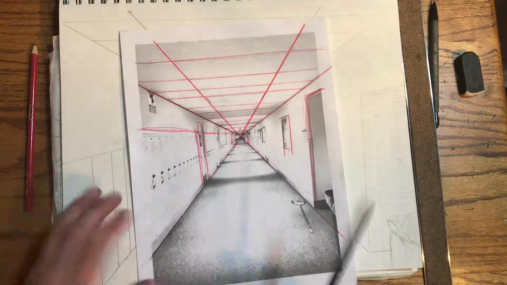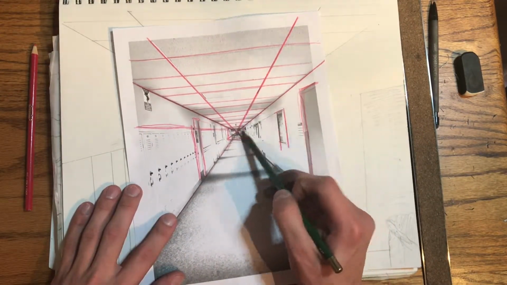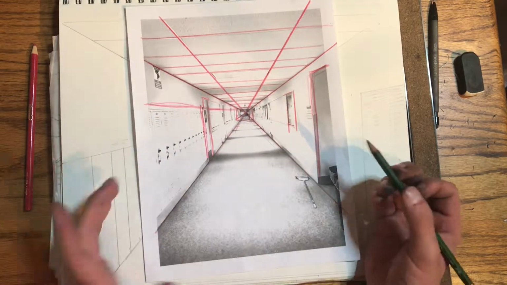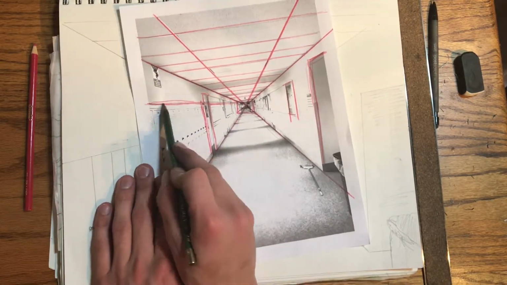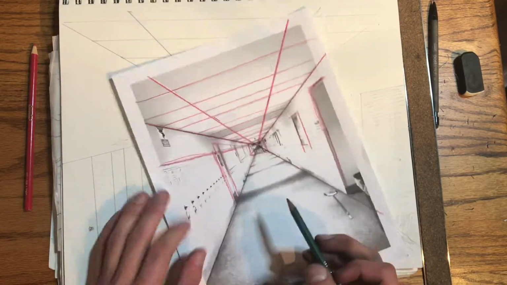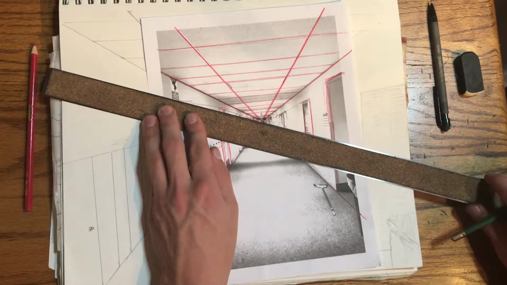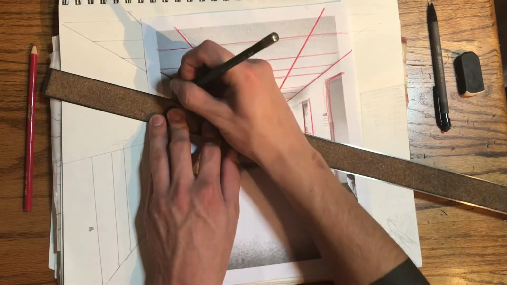After I'm done, I just want to point out everything is going to the vanishing point. We're keeping the spacing. Everything's going straight there. These lines going there. The line at the top of the lockers is all the way through, going straight there. Even the signs on the walls are going straight there.